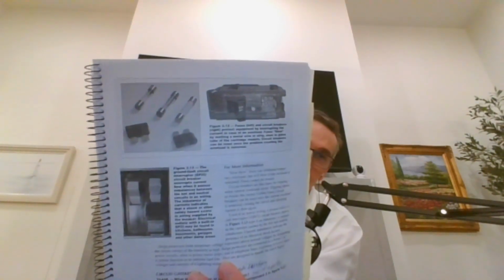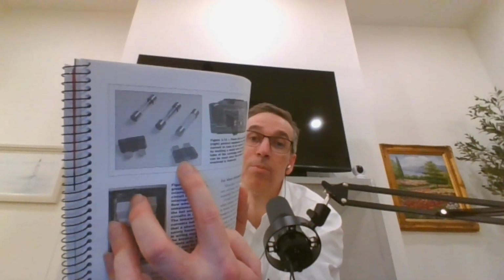They have some examples on 3.12 of a circuit breaker like you might find in your house. Then you have different types of fuses. You have the round cylinder types that you used to find in older cars. Now they look more like square or rectangle looking things, and they'll have a number on top. In this figure, it has the number 10. That's a 10 amp fuse. The 10 amp is how much current can go through that fuse before it will burn out.